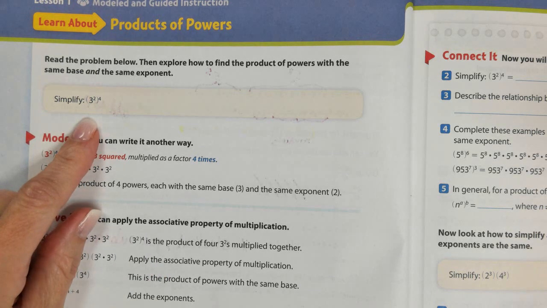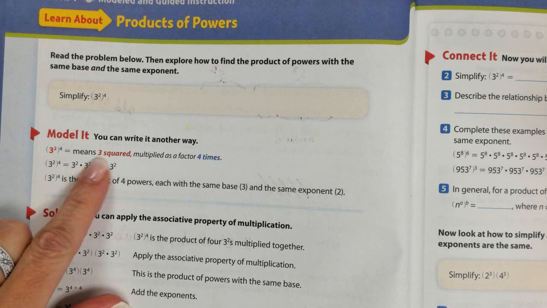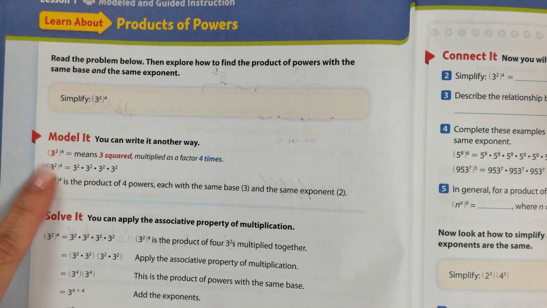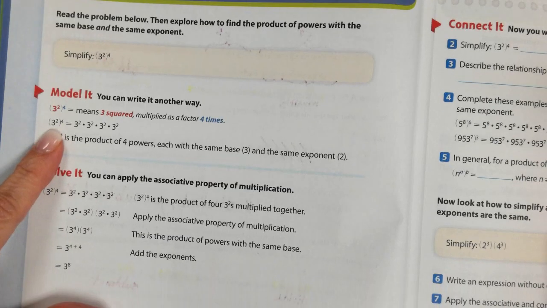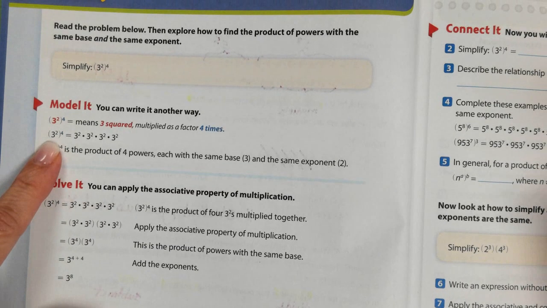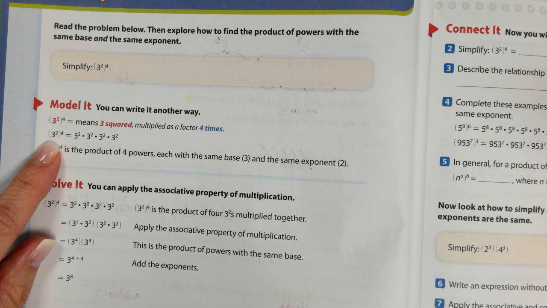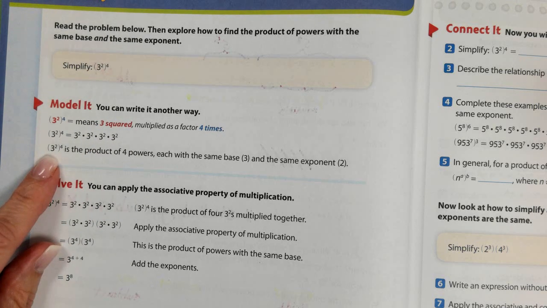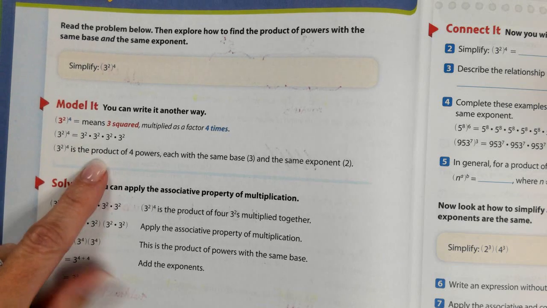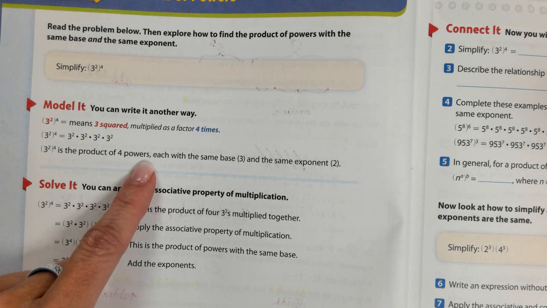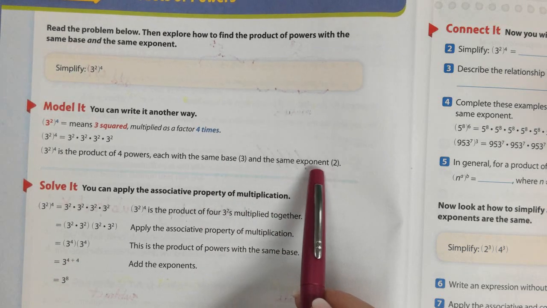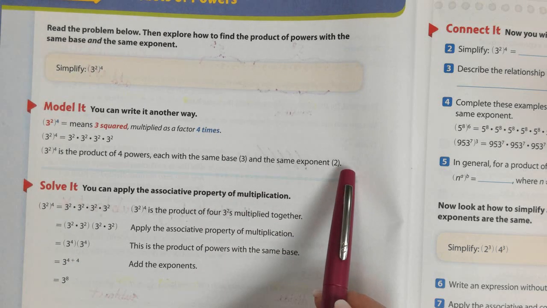That's how that's read. All right, it says means 3 squared multiplied as a factor 4 times. So it means you have 4 of these 3 squared. Okay, so that's what that means. All right, it says 3 squared to the 4th is the product of 4 powers, each with the same base 3 and the same exponent of 2.